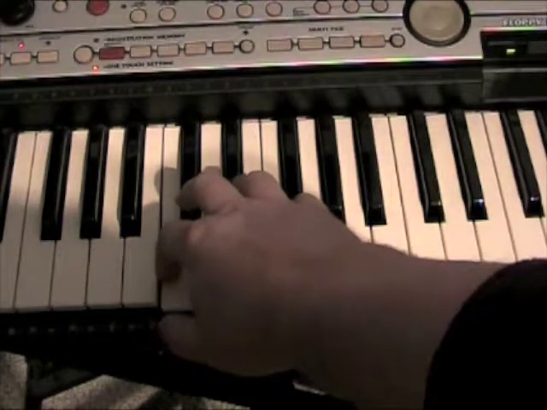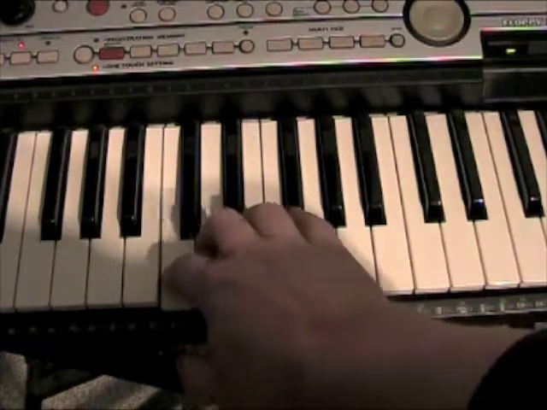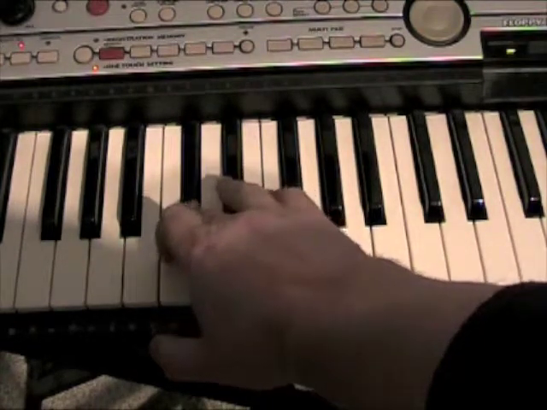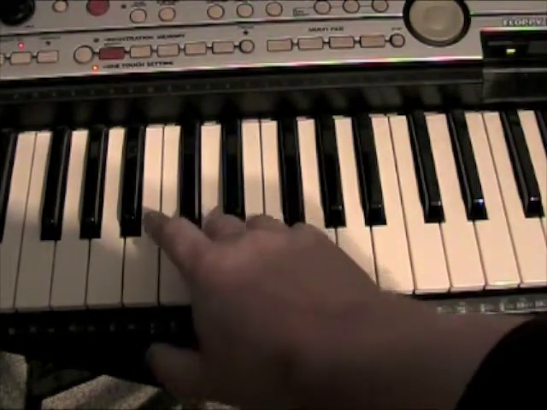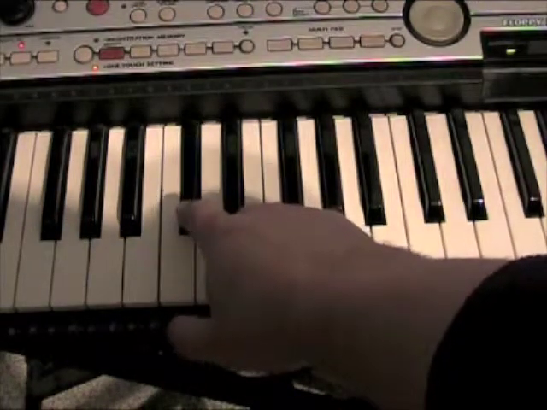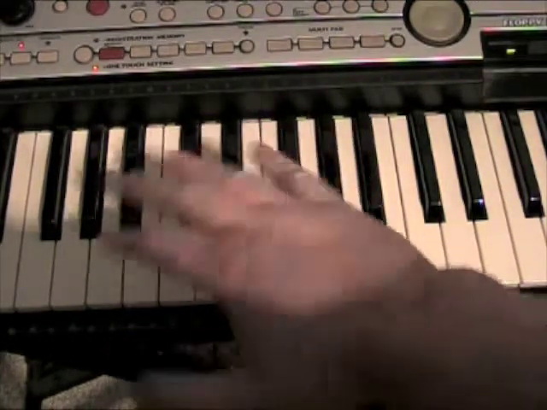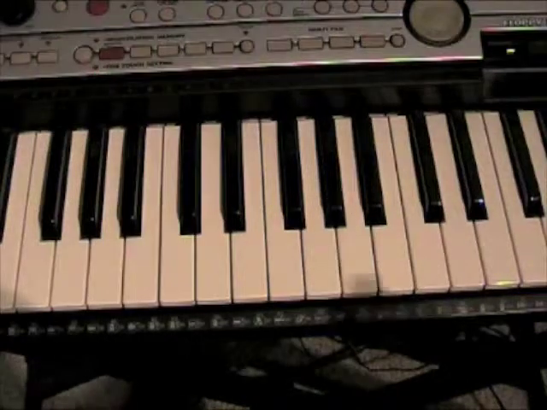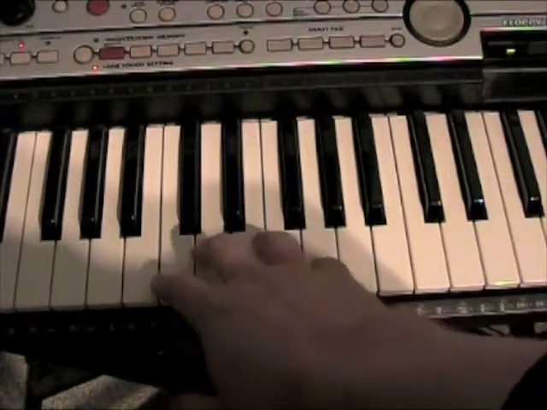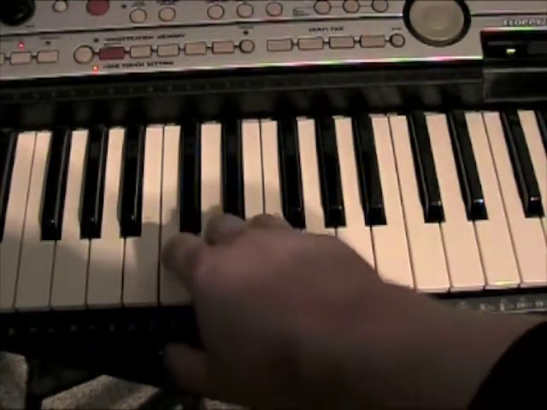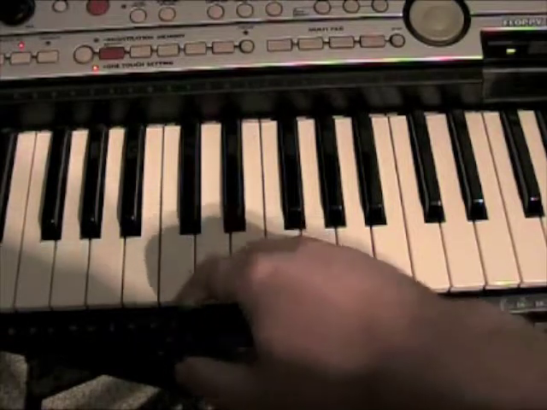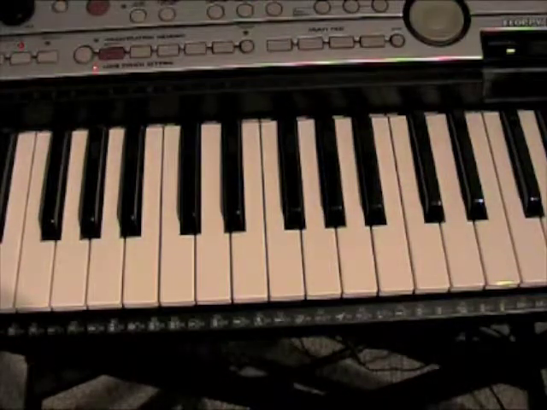So if we start again from this middle C, this black note right next to it, you notice is about halfway in between this C and this D. Now that's called a C sharp, and again we'll get to sharps and flats a little bit later on. But for now, what I'm trying to point out here is that there's a term called a half step and a term called a whole step.